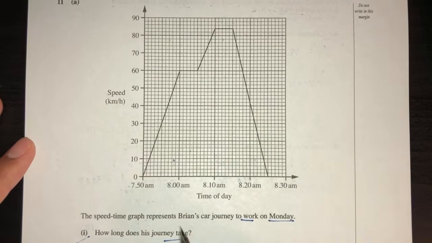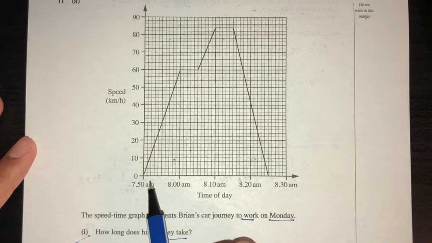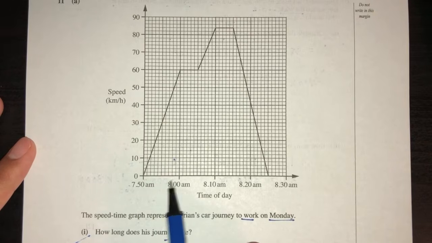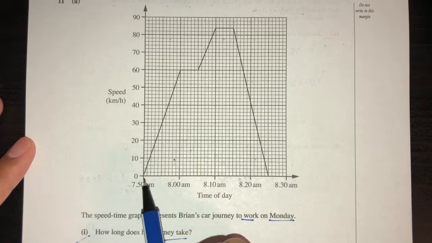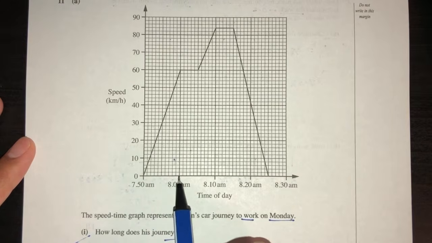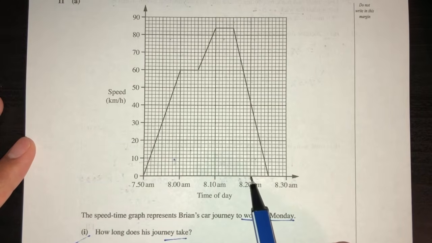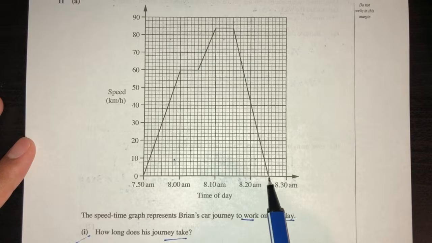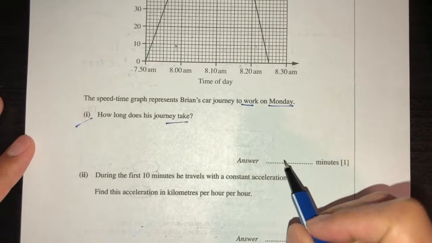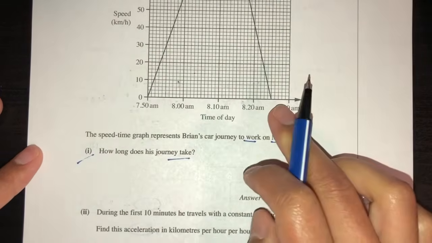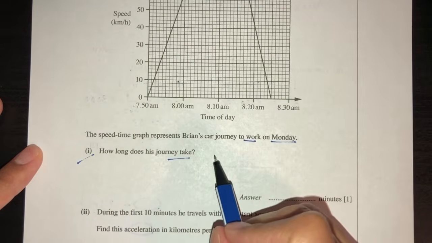Now we can check. If you look at this, 10 squares represents 10 minutes. So 1 square is 1 minute. So here we have 820. 1, 2, 3, 4, 5. So that will be 825. So 825 minus 750. So that will be the time taken.